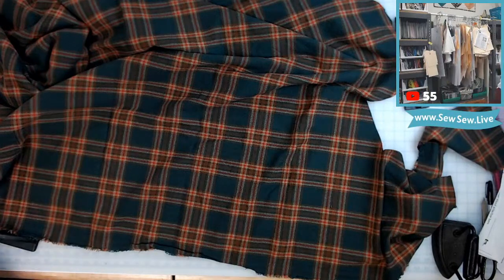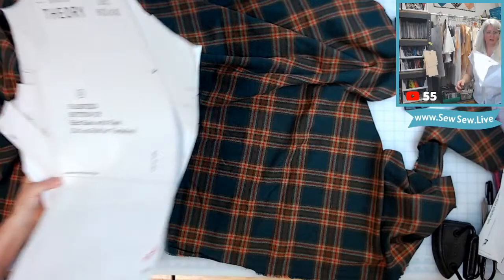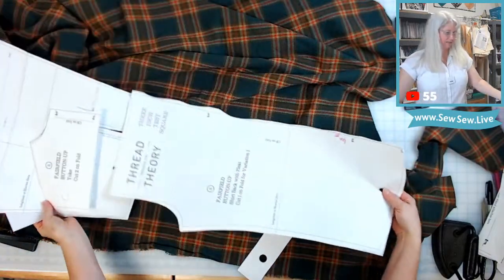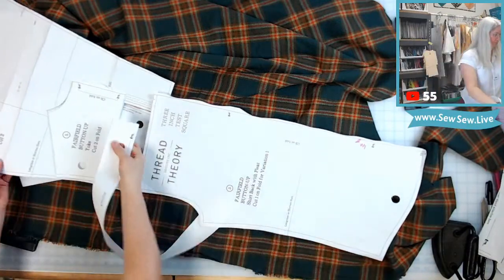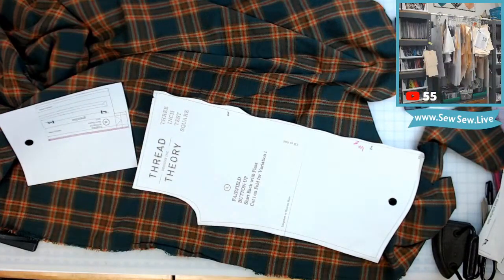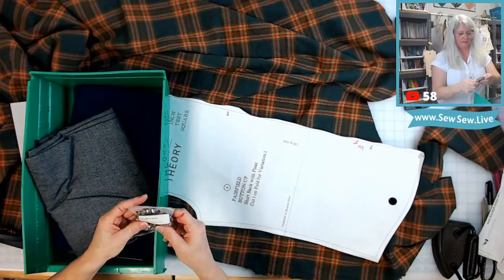All right, let's get these out of the way. All right, so as far as big pieces go, we have our 2 sleeves and our back. There's too much stuff here. I need a bin. Oh, I bought a bunch of buttons the other day.